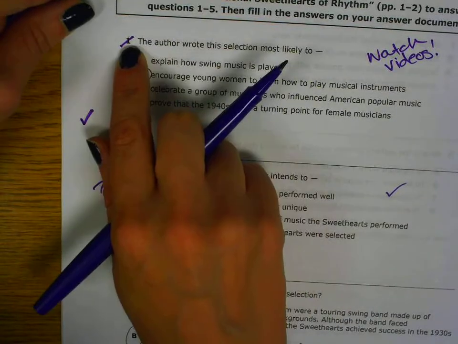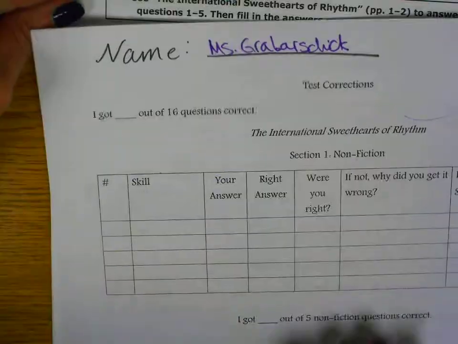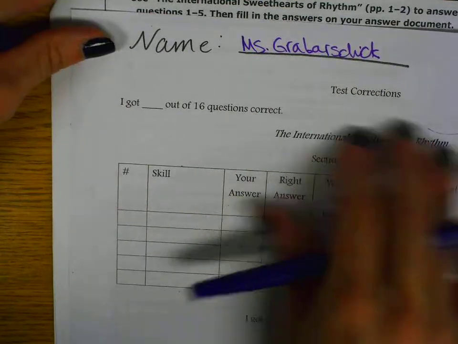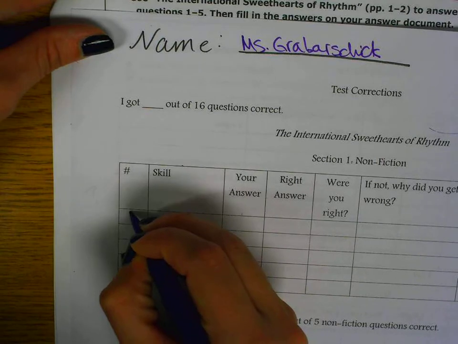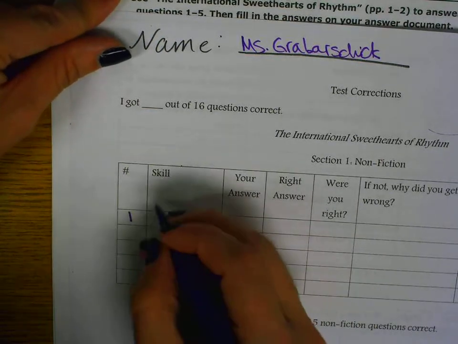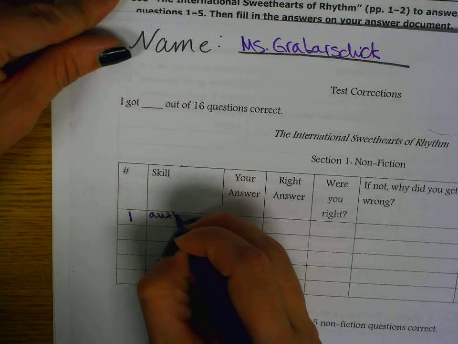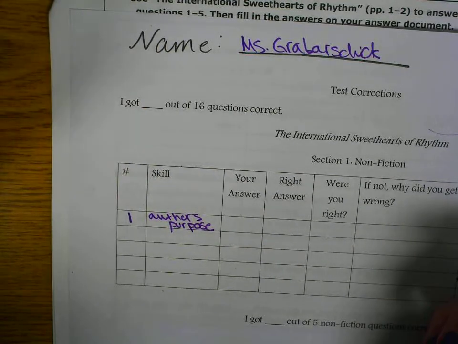So through one of the numbers, you need to go to that video, and you're going to fill out on this paper whether it was right or wrong and why. So you put the number. When you watch the video, you're going to see the skill. So for instance, number 1 is author's purpose. But for every question, the skill is different.